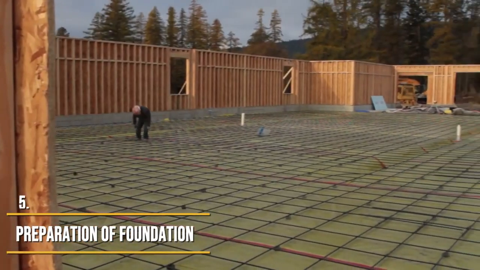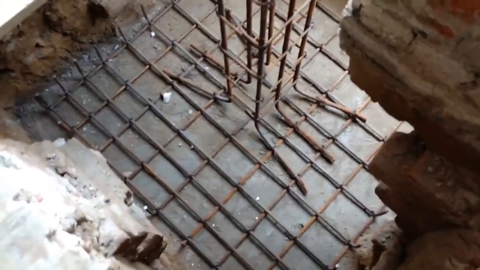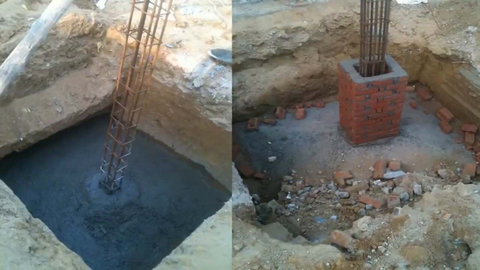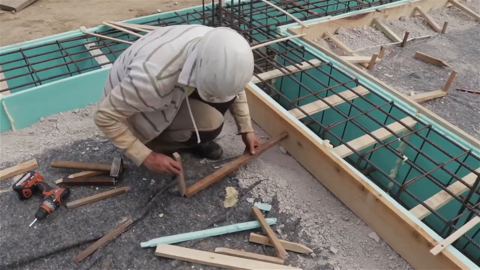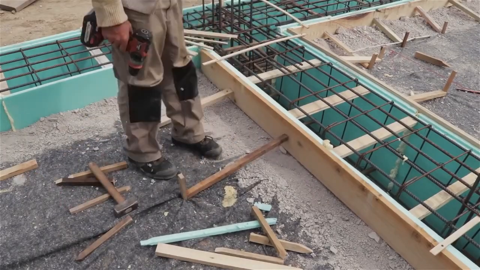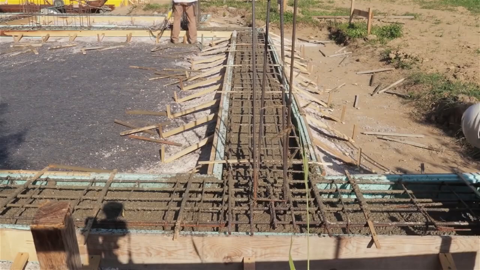Number 5. Preparation of foundation. After the PCC is laid, it's time to start working on the foundation. The foundation beams are focused on first. Frameworks for the beams are set up first, then it is poured with concrete, also ensuring a proper and standard concrete cover. Starter bars for columns should also be installed accordingly before concrete pouring.